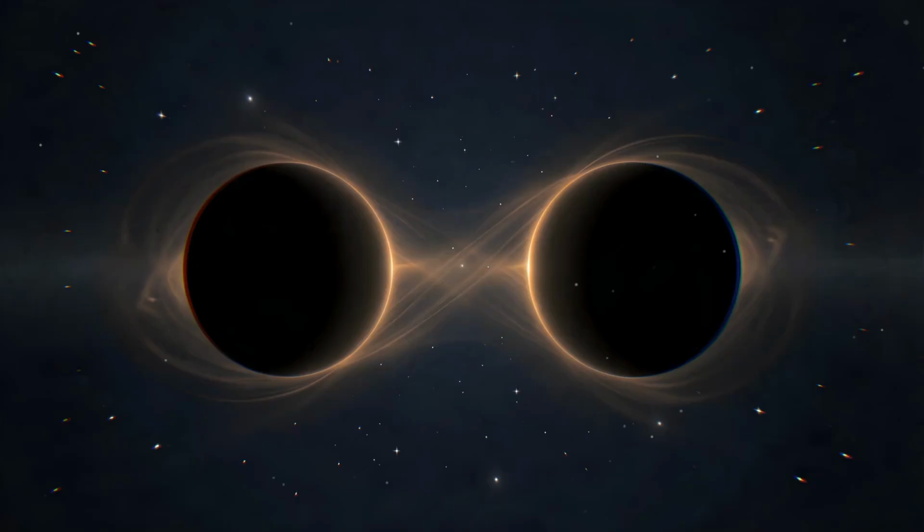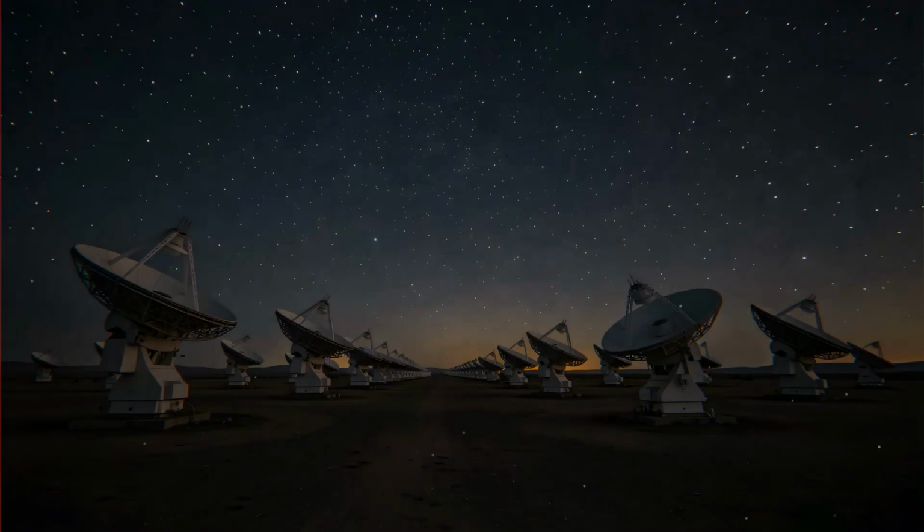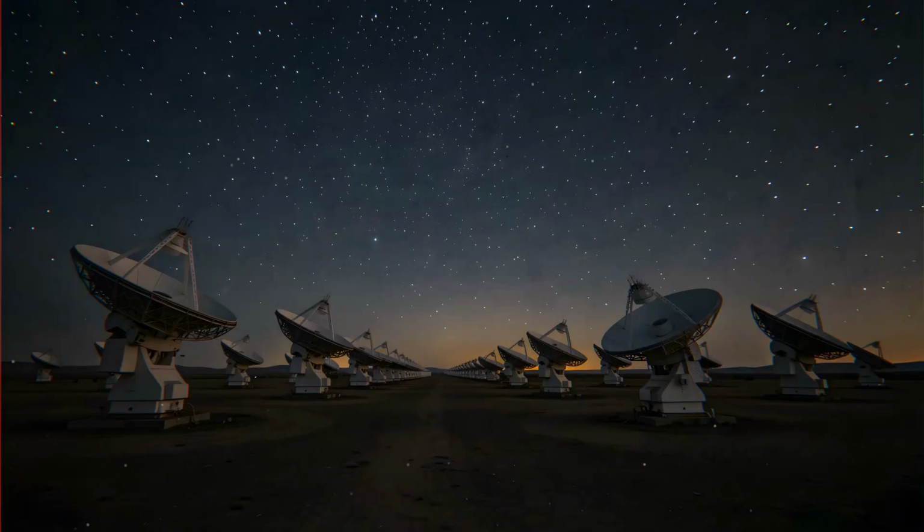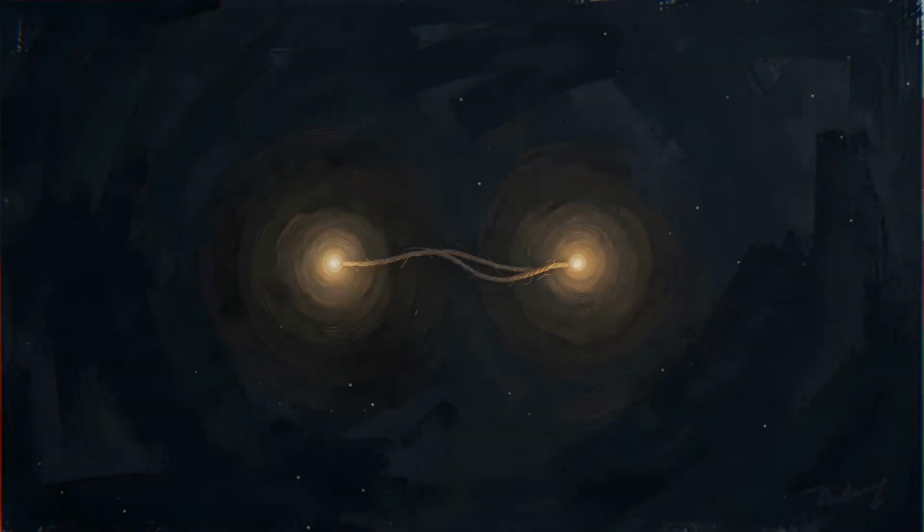These rotating black holes are described by a different solution to Einstein's equations, one found not by Schwarzschild, but by Roy Kerr, a New Zealand mathematician, in 1963, and the geometry he found is stranger and in some ways richer than the one that came before.